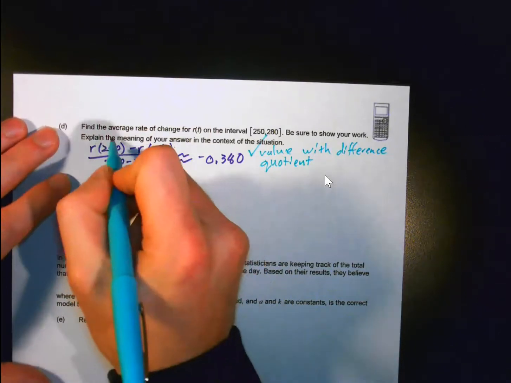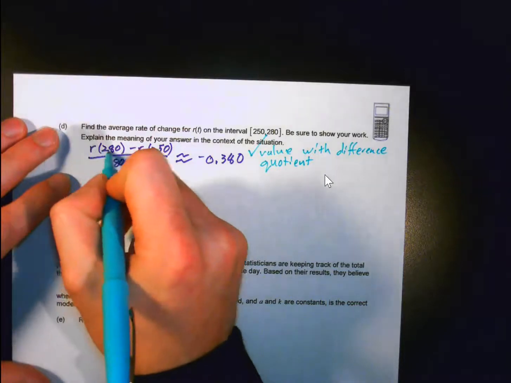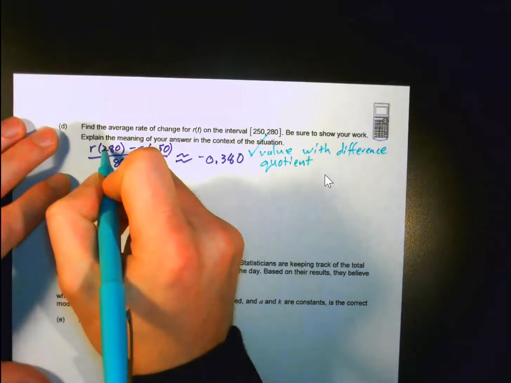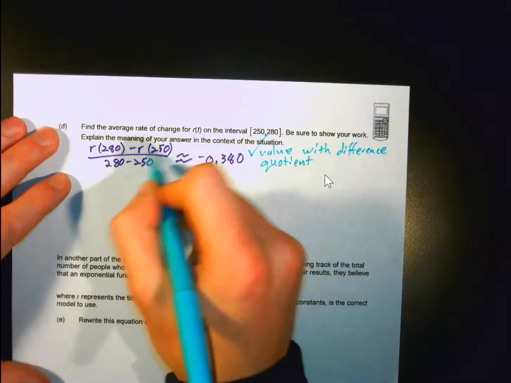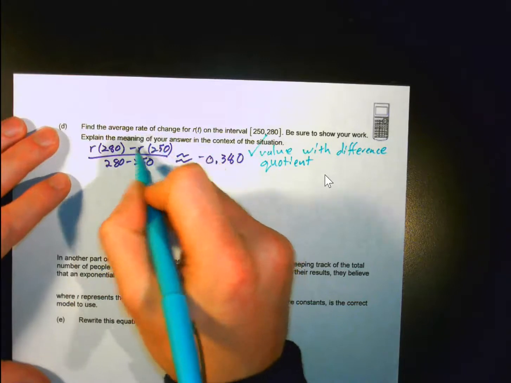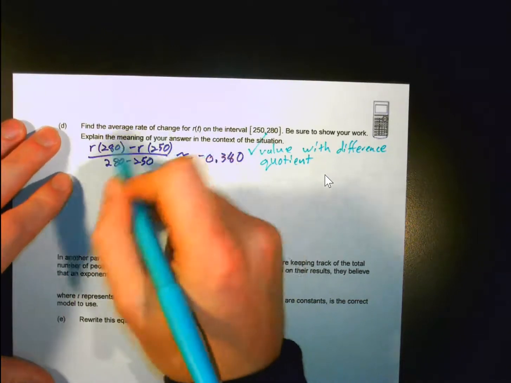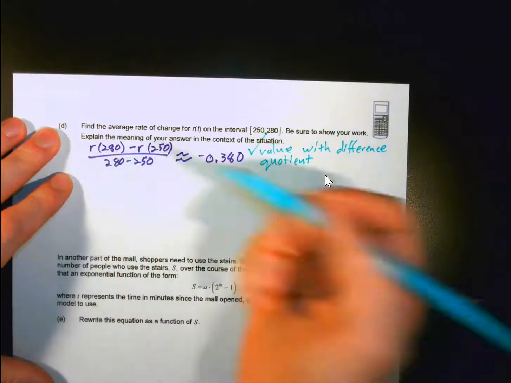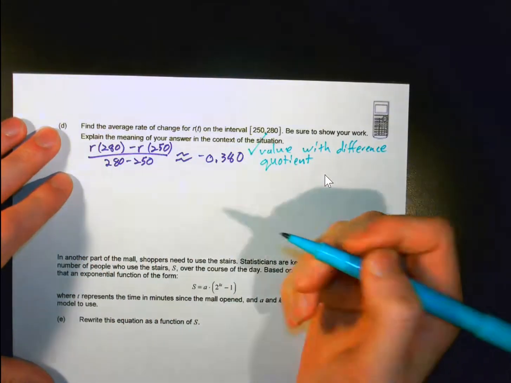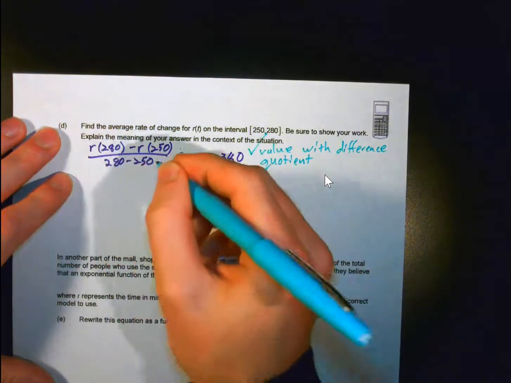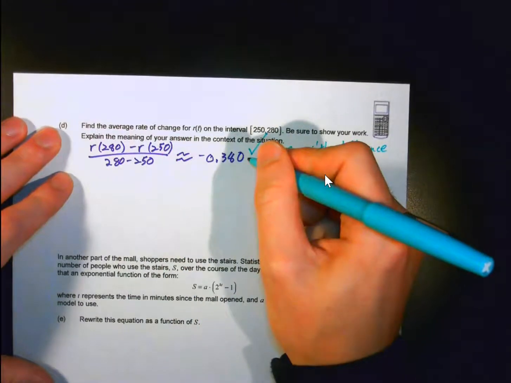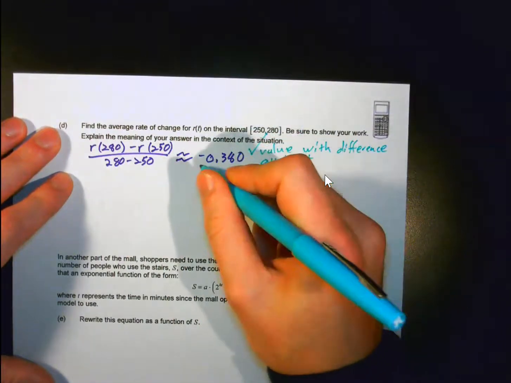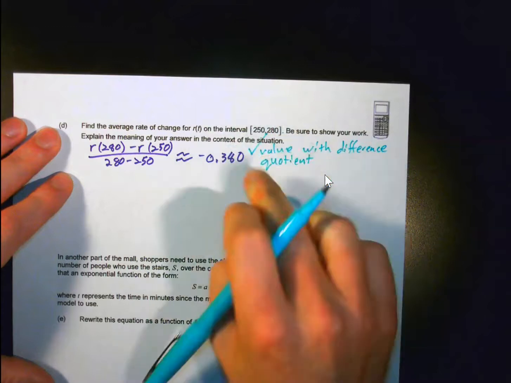And if you had plugged in and figured out what R of 280 was, and you got that correct to 3 decimal places, and then you subtracted off R of 250, and you had that correct to 3 decimal places, then you could have gotten this without actually having it written exactly like I have written it right here. But you have to be getting across this idea and showing this work, actually, to earn this first point. Okay, just a bare answer right here does not earn the first point.